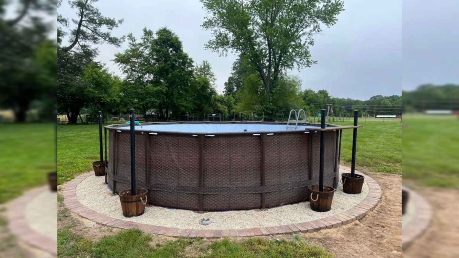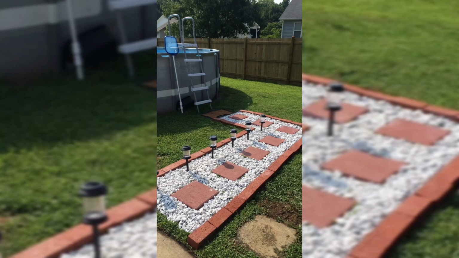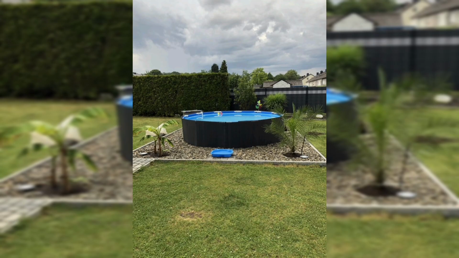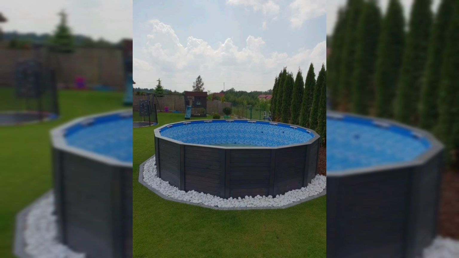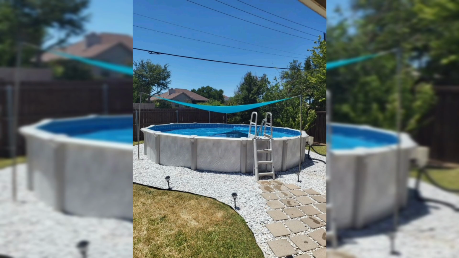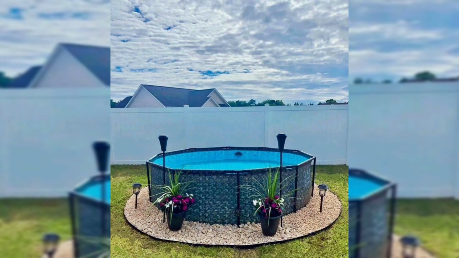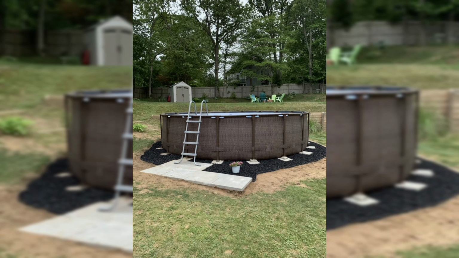Aesthetic. River rock brings a natural, polished look to a backyard. It comes in various hues, shapes, and tones, which can complement any aesthetic, from rustic to modern. River rock instantly elevates the aesthetic appeal of your pool area.